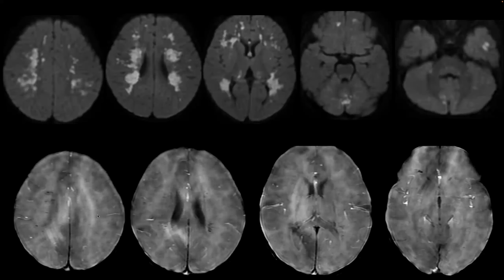On the SWI sequences, you can appreciate these confluent abnormalities demonstrating linear areas of blooming, possibly suggestive of some hemorrhage, or a deep vein slow flow or thrombosis, especially in the medullary vein regions. So the bilateral periventricular regions have these areas of blooming. Over here again in the peritrigonal regions, and again the right anterior frontal white matter has this focal area of blooming change on the SWI sequences.